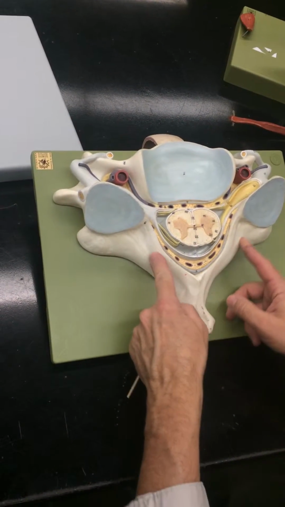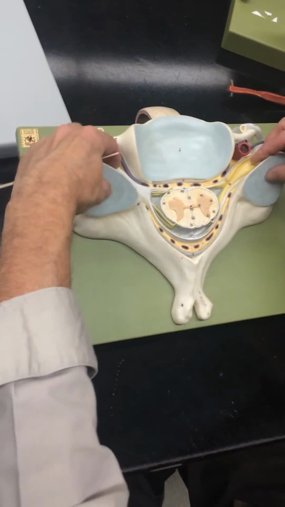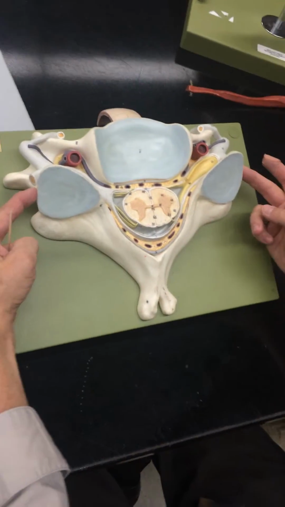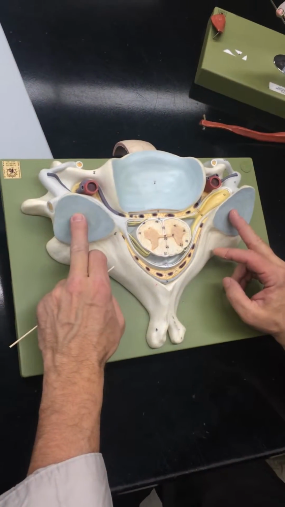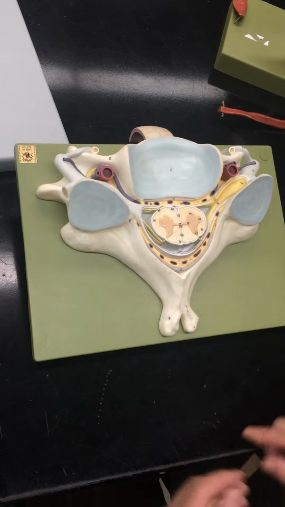This is the lamina, and then that forms the spinous process. And then this right here going up are the superior articular processes. Here's the facet. Now, we see the spinal cord. It has three protective coverings.